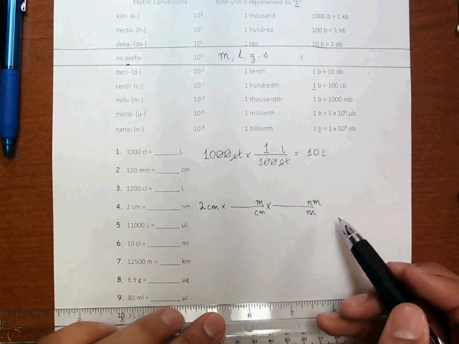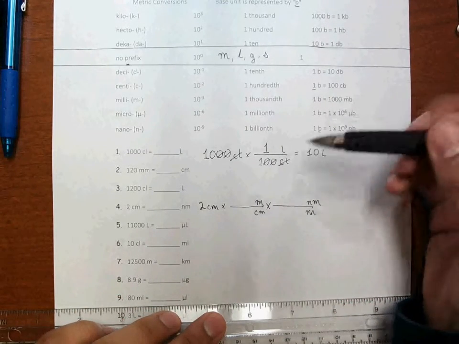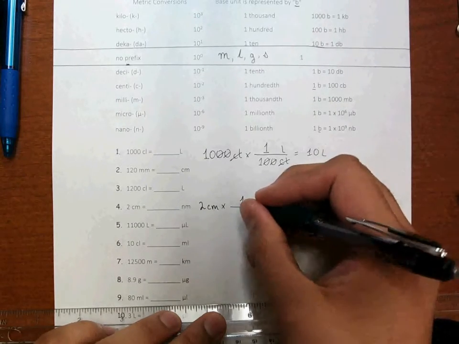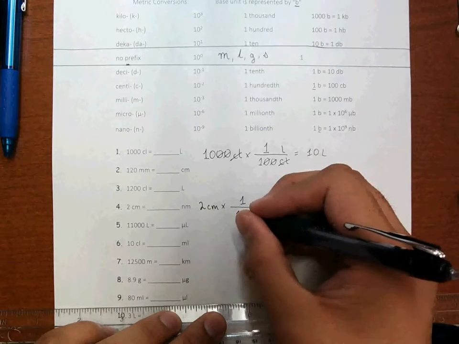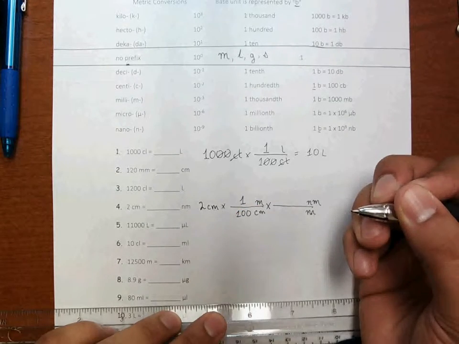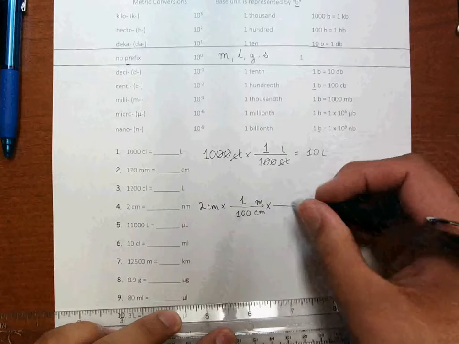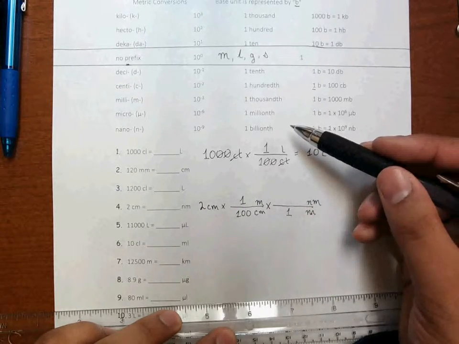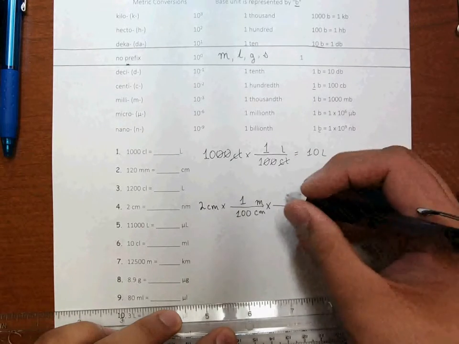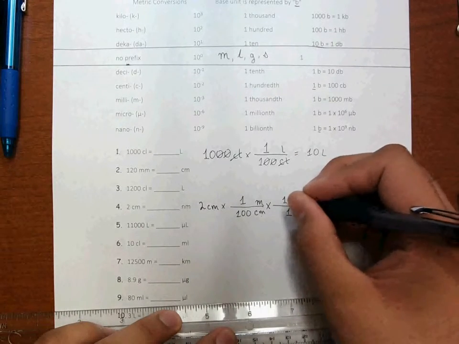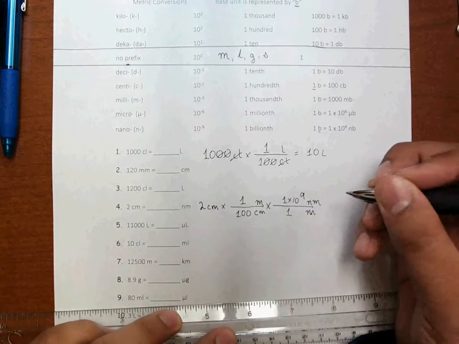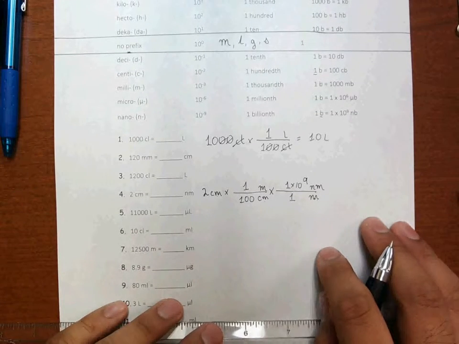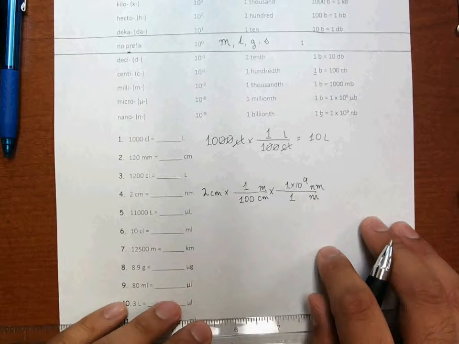Okay, now we get to plug in numbers. I know, because the sheet tells me, that in 1 meter I have 100 centimeters, and again that in 1 meter I have 1 billion nanometers. 1 times 10 to the 9. That's scientific notation. If you don't recall scientific notation, there will be more videos about that.